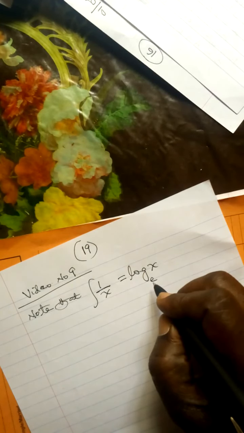That is, the integral of 1 over x dx, that means I want to integrate 1 over x with respect to x, is equal to log x to base e plus c, or I simply write log x plus c.